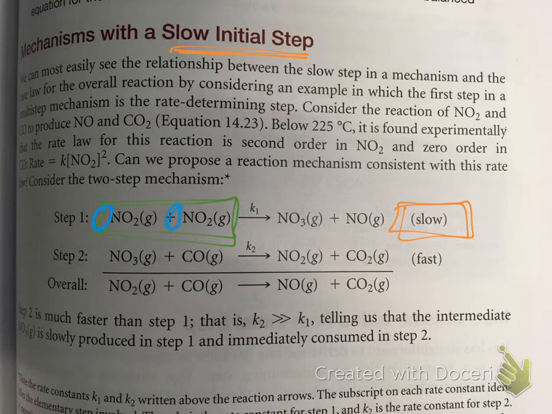Now, notice in an elementary reaction or in a step of a reaction mechanism, which are elementary reactions, the coefficients in the balanced chemical equation will tell you the order. In this case, both NO2s have coefficients of 1, and so each of them is first order for a total of second order. And so the rate law is simply that the rate of the reaction, or that first step, is the rate constant times the concentration of NO2 squared.